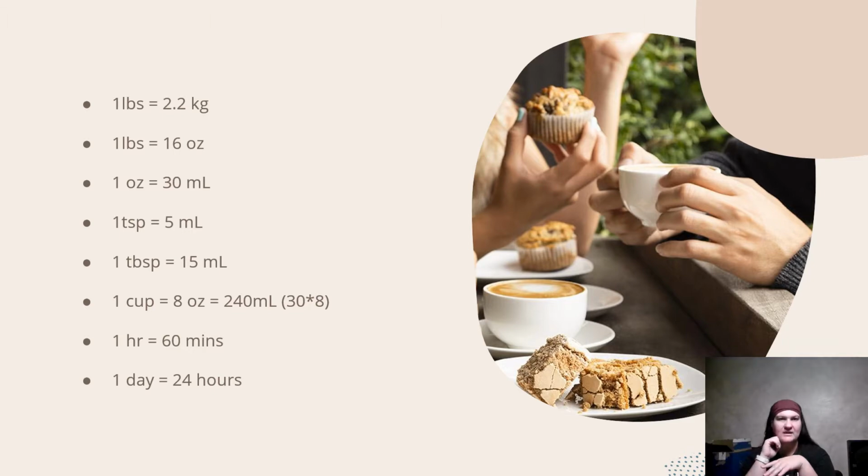No, I have that right. 1 pound is 2.2 kilograms. Yes, I have that right. 1 pound is 2.2 kilograms. I almost screwed myself up with that one. Okay. 1 pound is 16 ounces. 1 fluid ounce, that's fluid ounce, that's not actual weight ounce. 1 fluid ounce is 30 milliliters.